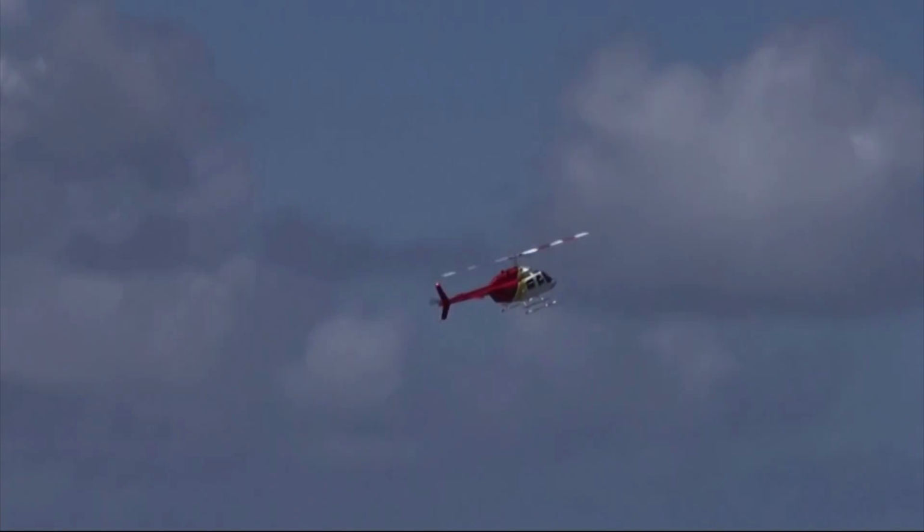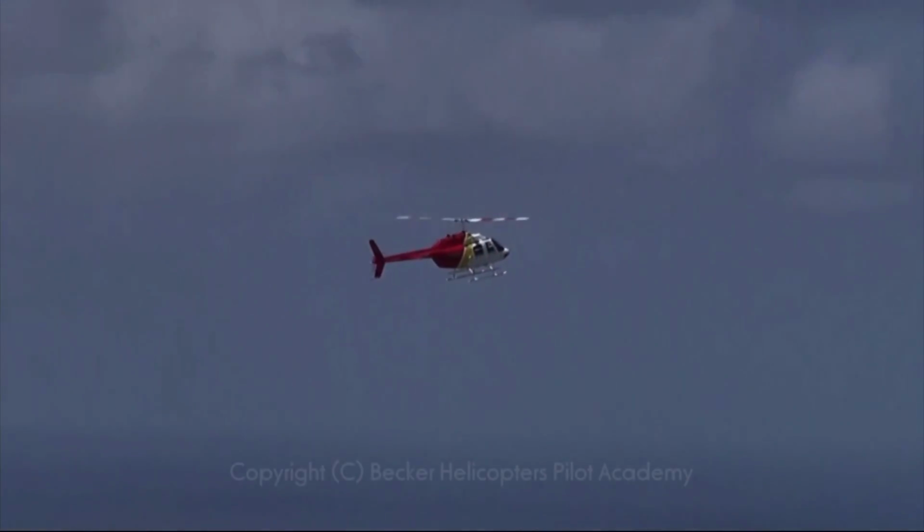Now that's it from the outside, so here we're coming backwards. I think when you see the ground, so you're flying the disc, not the fuselage.